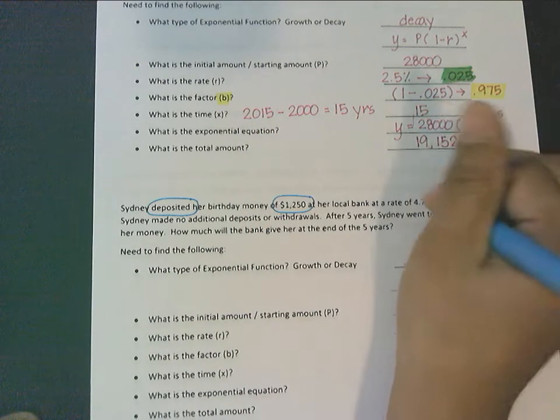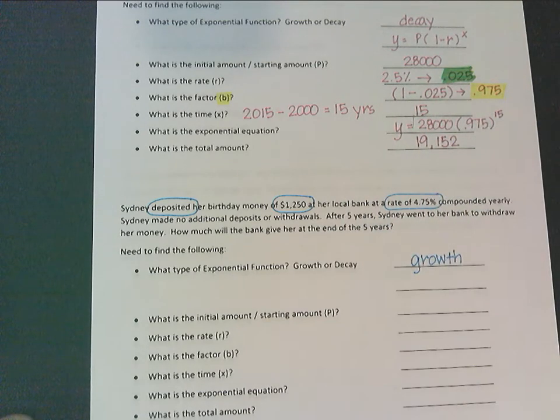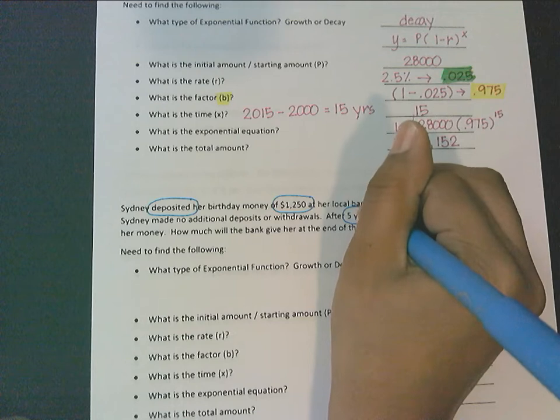The bank told her, hey, we'll give you a rate of 4.75% compounded yearly. She did not make any more deposits. She did not make any more withdrawals. She kept it there, and she kept it there for 5 years.